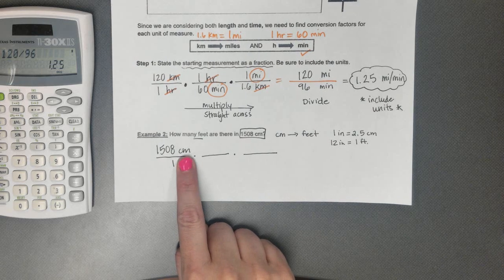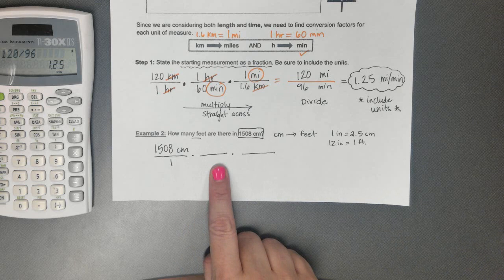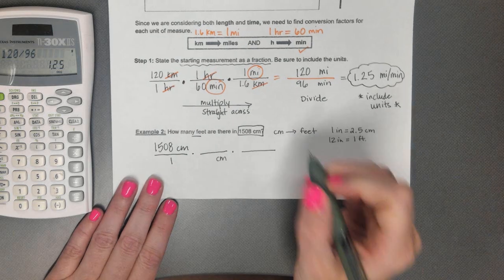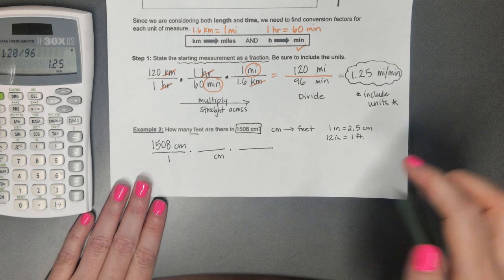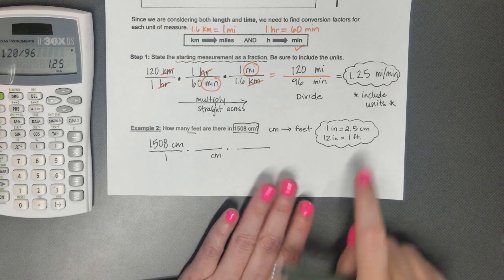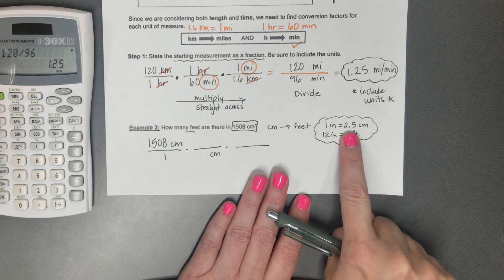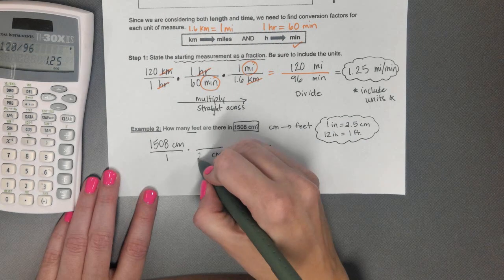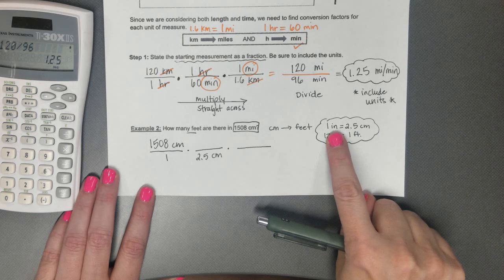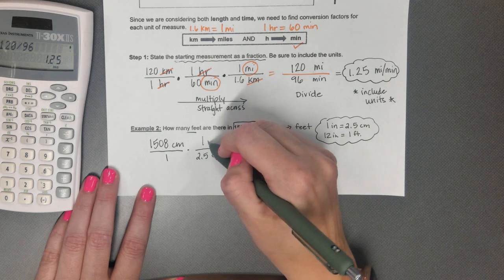So if centimeters is on top, I have to put it on the bottom. So how many centimeters do I have in my conversion rates? I could say 2.5, right? Yep. Okay, now what goes on the top? What is that equal to? 1 inch. So you're just going to put 1 inch there.